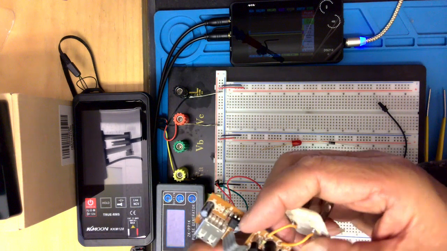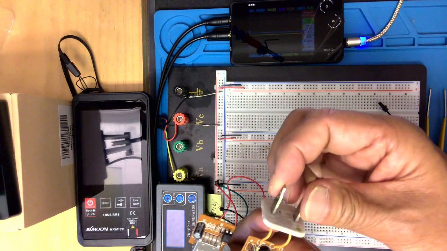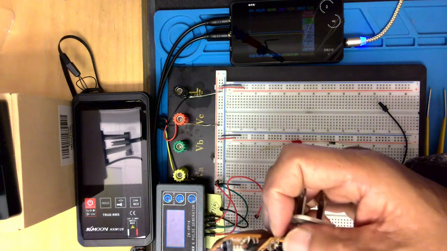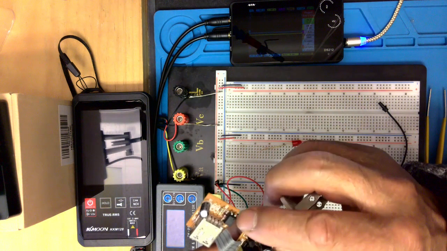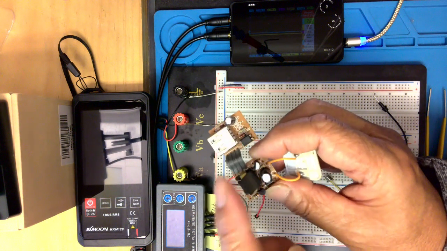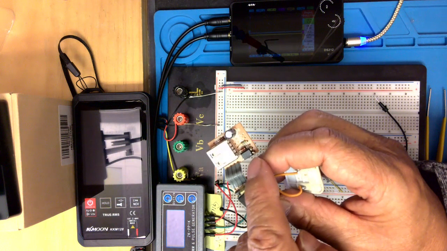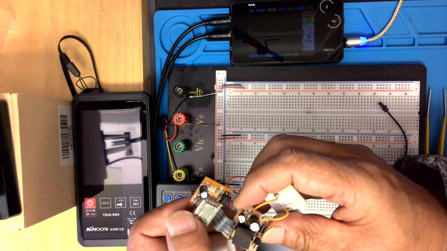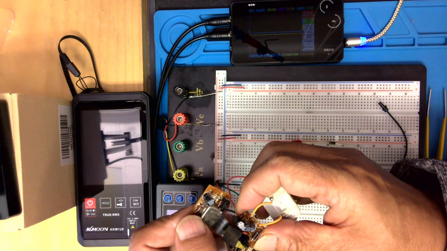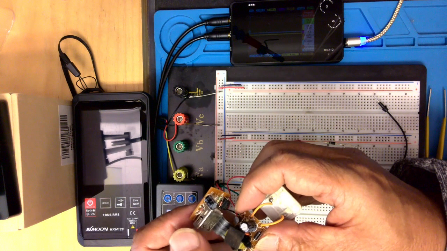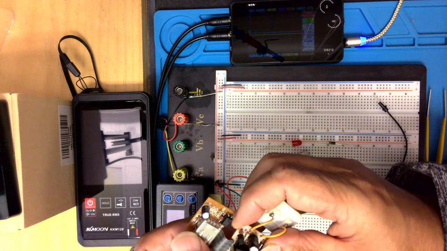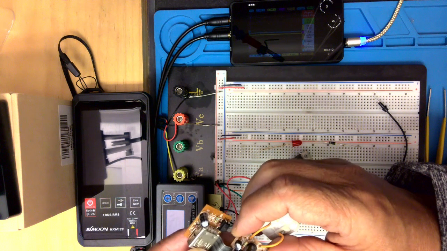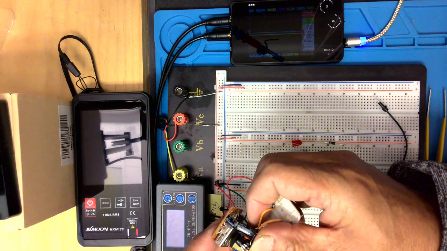This is a diode to convert AC to DC, but the DC is not clean DC. So what this chip does is switch the AC, change the frequency, and use a filter to flatten it and make it a DC voltage, 5 volts.